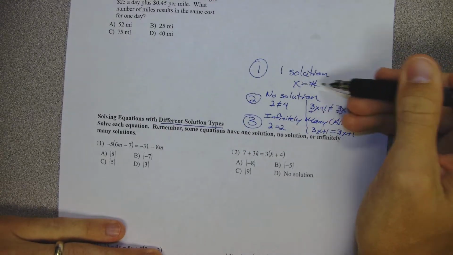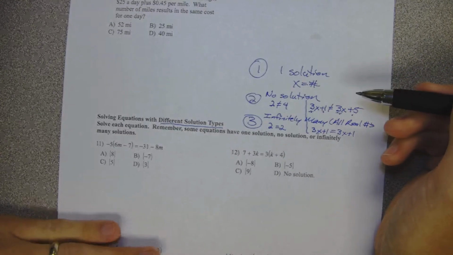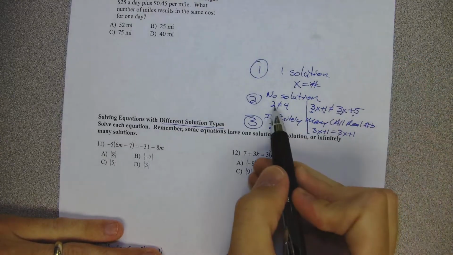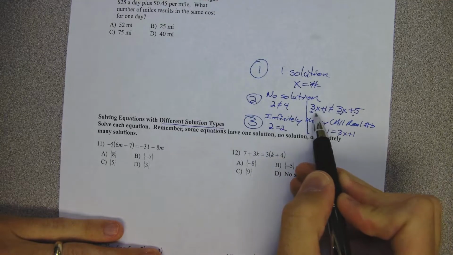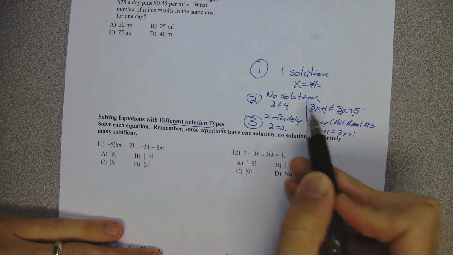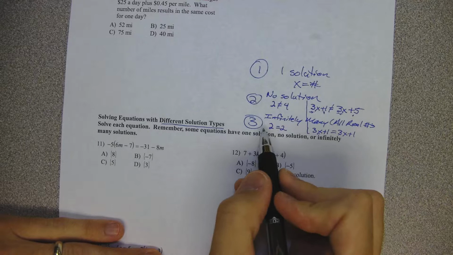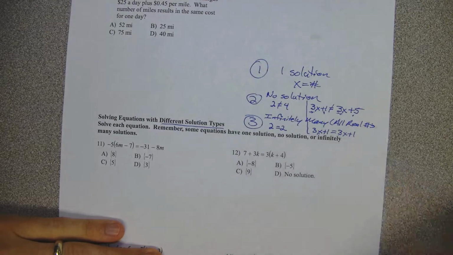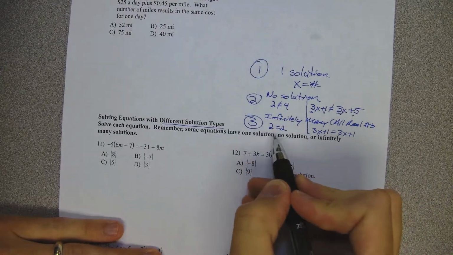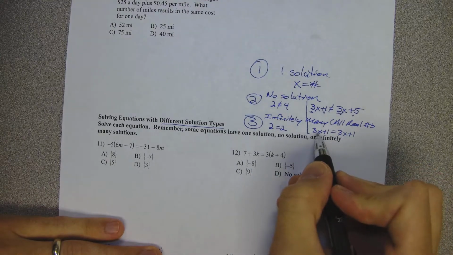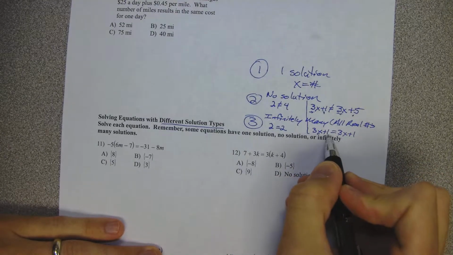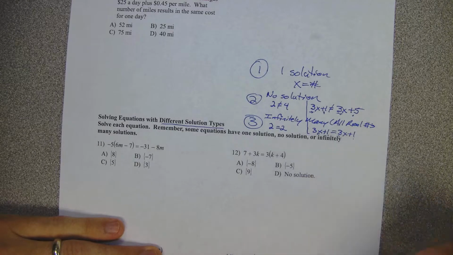You could end up with x equaling a number, your variable equaling some value. You could end up with something that's obviously not true, like 2 equals 4, or same coefficient, different constant, meaning there's no solution. Or infinitely many solutions, all real numbers, where you get an obviously true statement, like 2 equaling 2, or same coefficient and same constant.